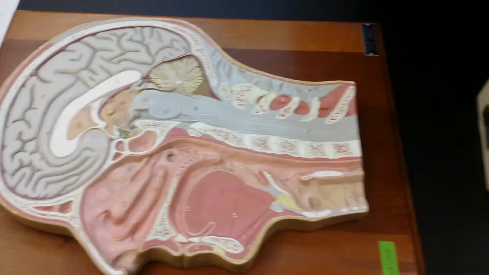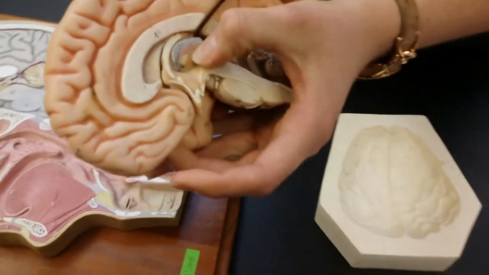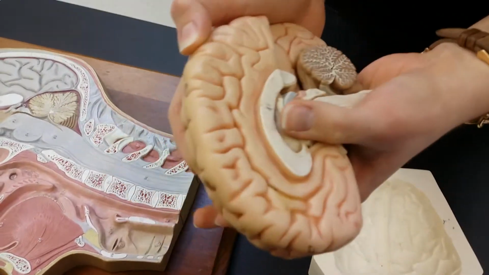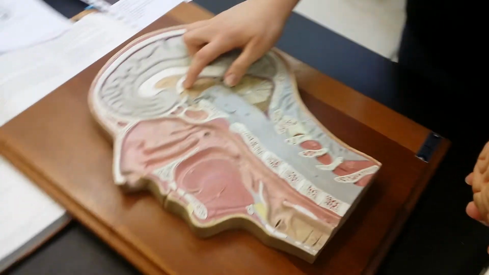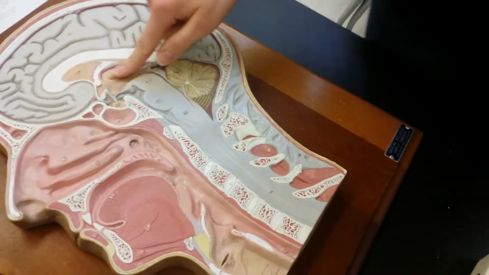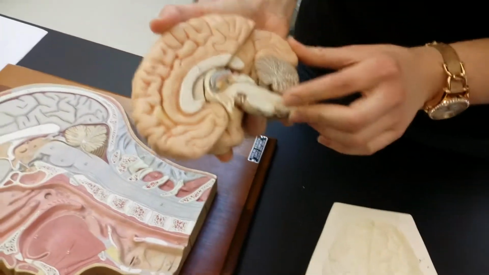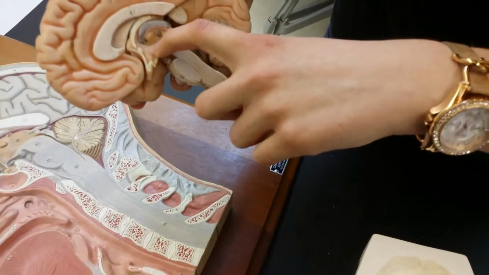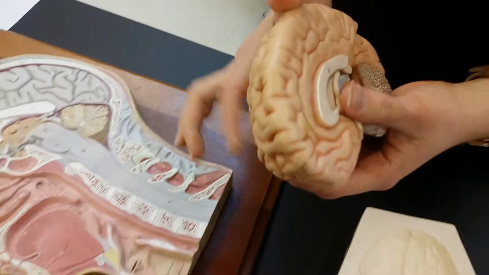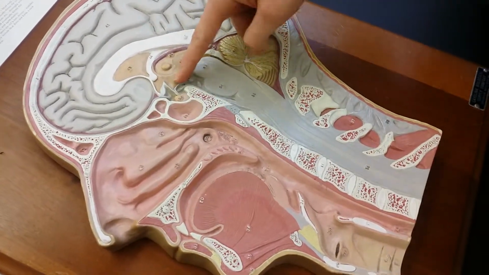The thalamus, in this one, is this little body right here. And in this model, it is this body right here, the thalamus. The hypothalamus is below the thalamus. So in this one, it's this area right here, right below the thalamus, the hypothalamus. And in this one, it would be this area right here, the hypothalamus, below the thalamus.